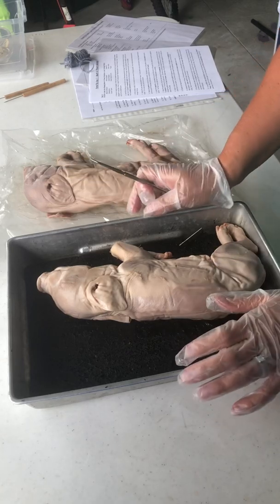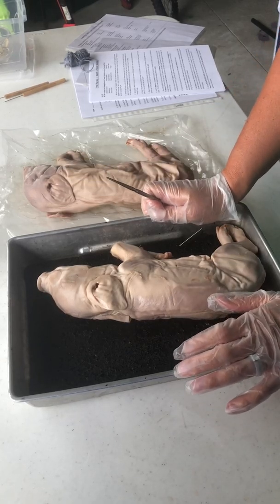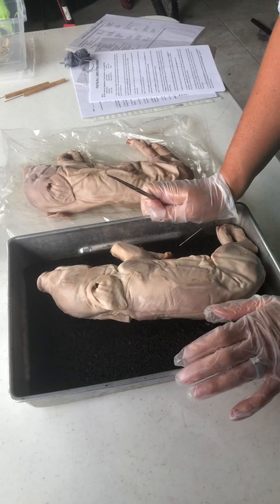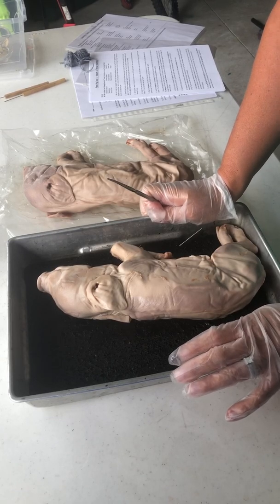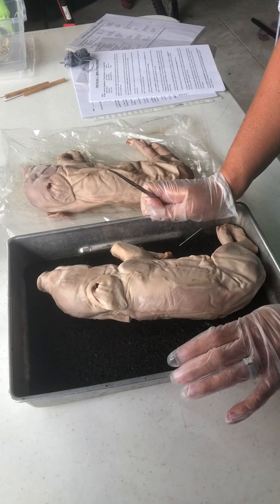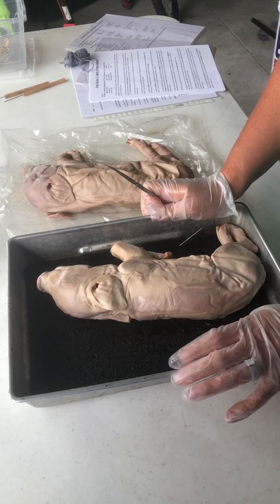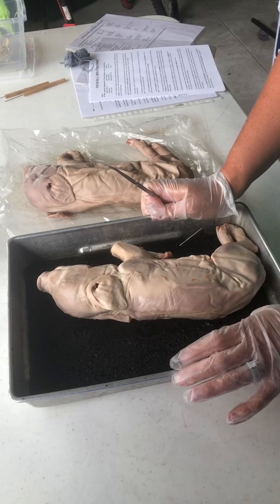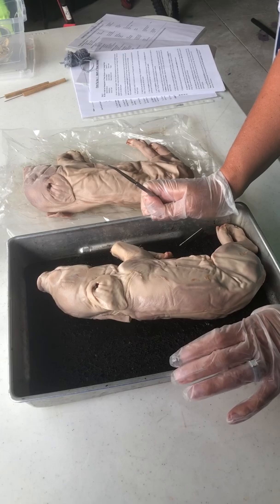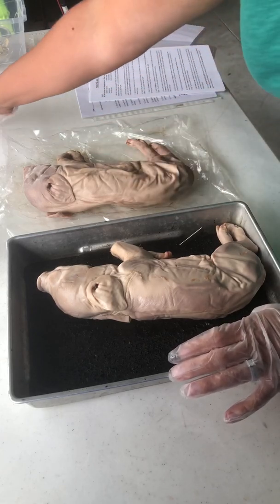So for day one of fetal pig dissection, you should be following along in your day one packet, and we are looking at external anatomy. There is a list of structures that you should be able to identify as we move along, and you should be able to follow along in your dissection packet. And I'm going to go step by step as we go through this.